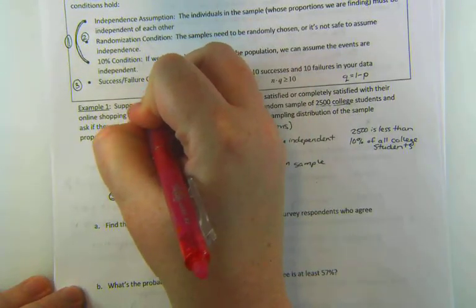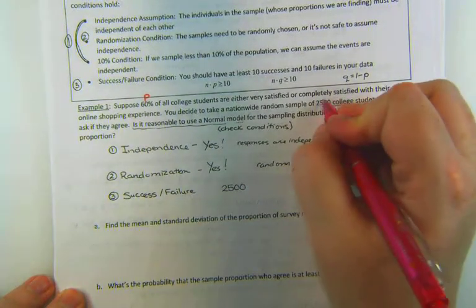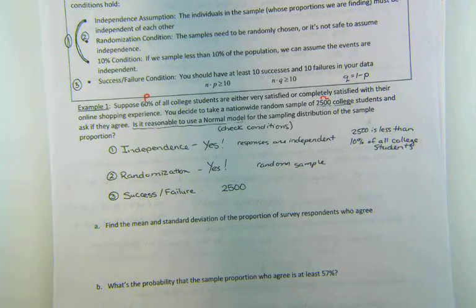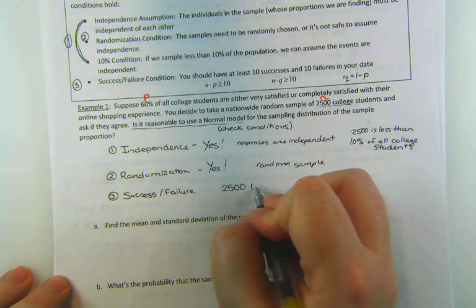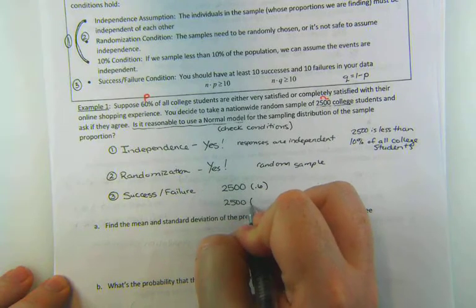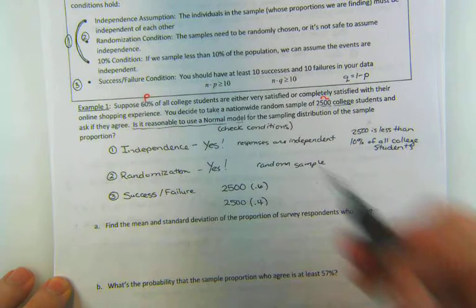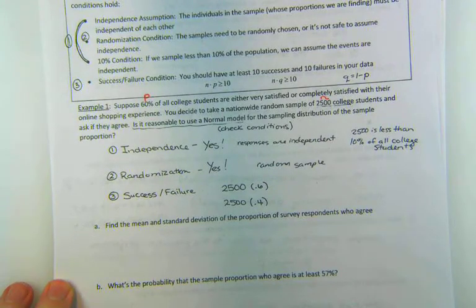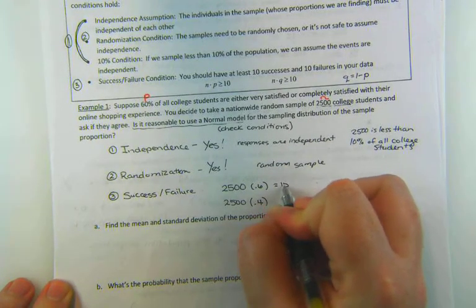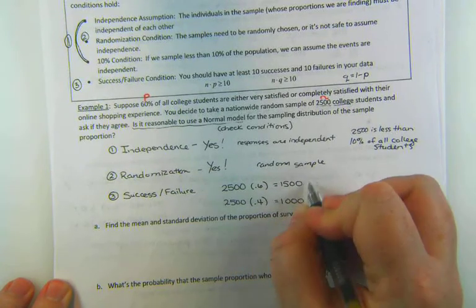To check the success-failure condition, what we need to do is take our sample size of 2,500 and multiply it by, they're saying 60% of all college students. So this is telling us a population proportion. This is what they expect is true for all students. Here's our sample size. So we want to take 2,500 times 0.6.